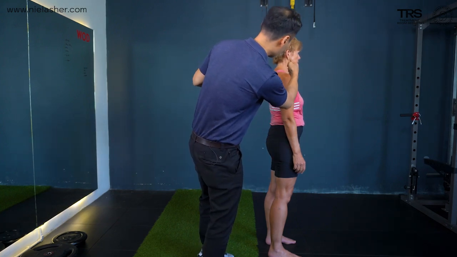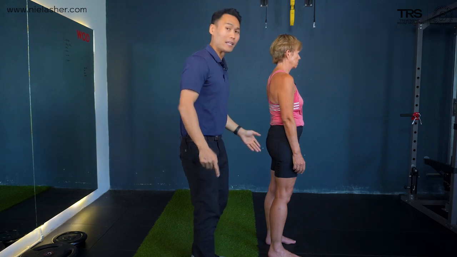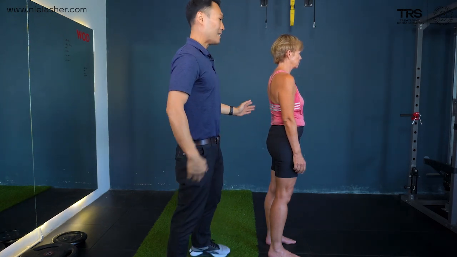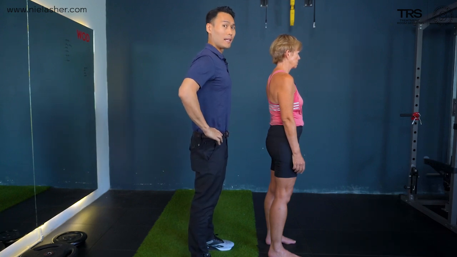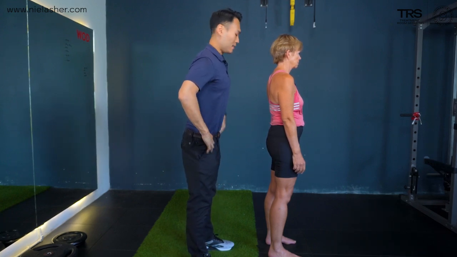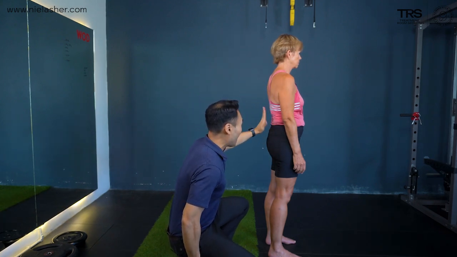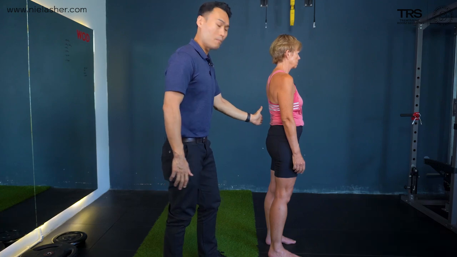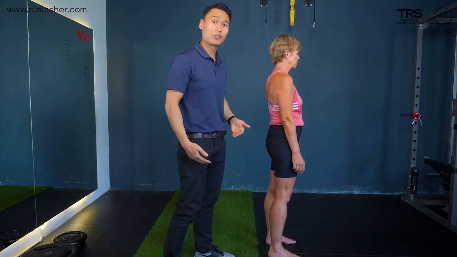And then you're going to look down and look at her lumbar and see if there's any lordosis or kyphosis at the lower back. So if there's anterior pelvic tilt, meaning an excessive anterior pelvic tilt, she will display something like a duck stance like this. But what we can see from Sue here, she has some form of anterior pelvic tilt, some form of lordosis, but it's a little bit flat compared to what a normal neutral spine should be.